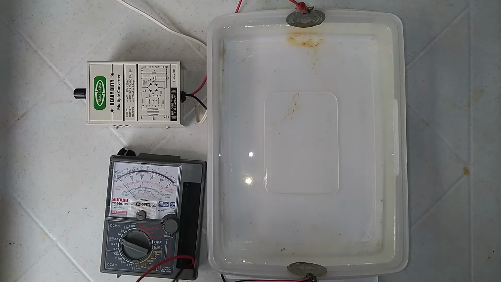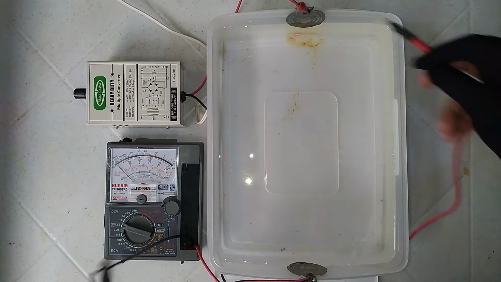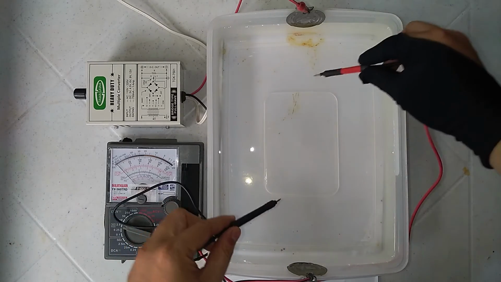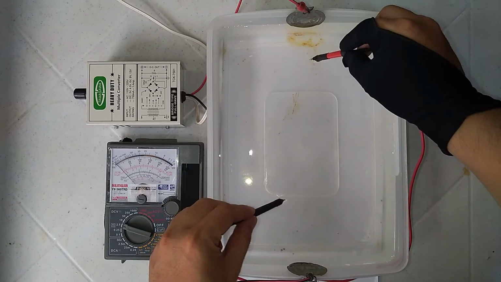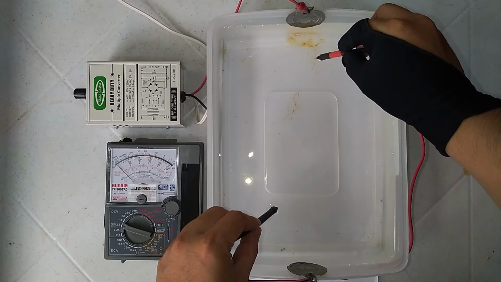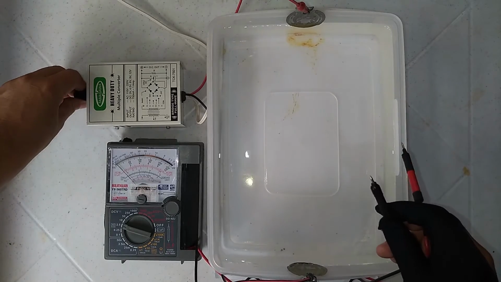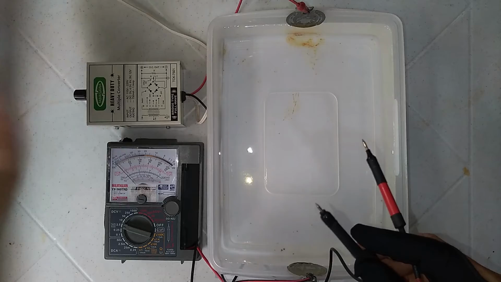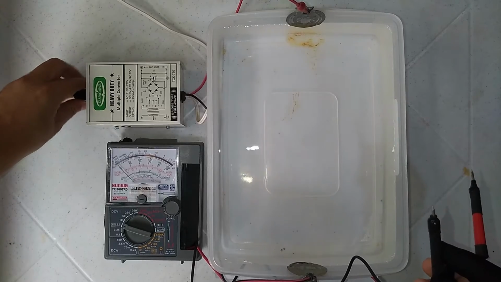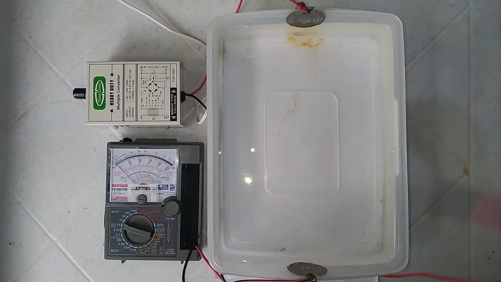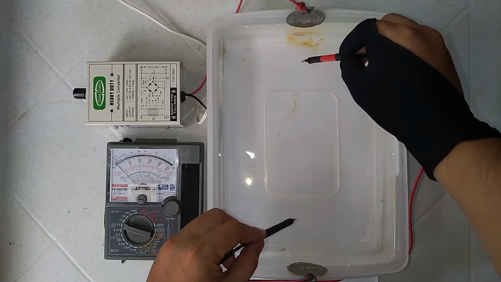Okay, I don't want it to get entangled. Here. So notice if there is a deflection. Okay, there is no deflection yet. The converter was not turned on. Alright, here. So notice that there is a deflection.